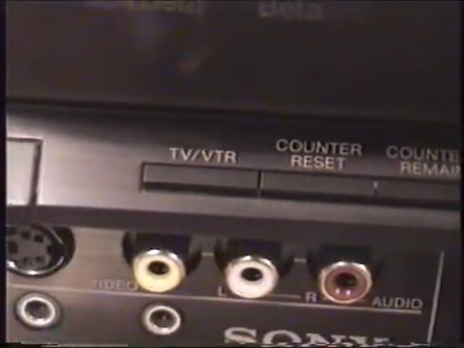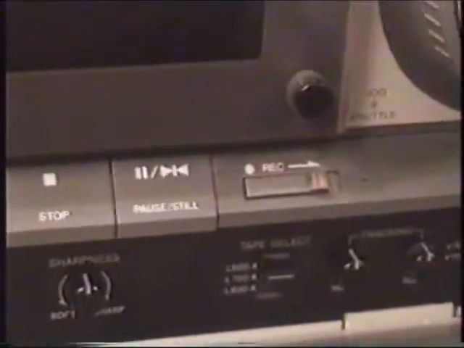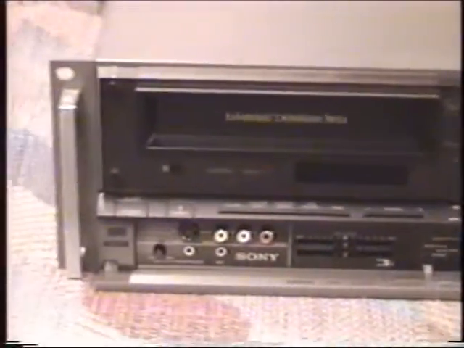Counter reset, counter remain, tape return, and index. And there's 5 over here on this one. Oh, there's a TV VTR button. That's the difference. Plus there's the channel button here up and down, which we don't have on the other one. Plus this one doesn't even have a remote control. Nor does it have a built-in channel 3 or 4 output as far as that goes. And up here, all you have is a light for the ED beta and the edit position. On this one, we have a VTR, digital picture, as well. So it's interesting to see the differences.